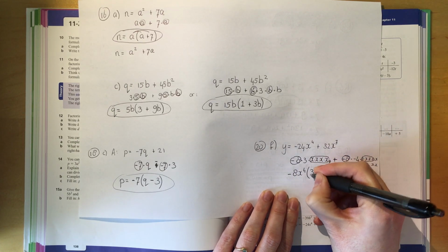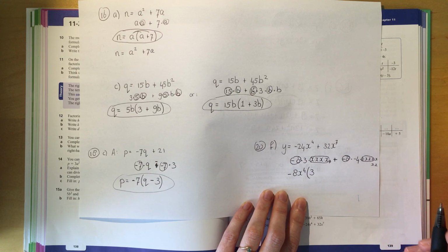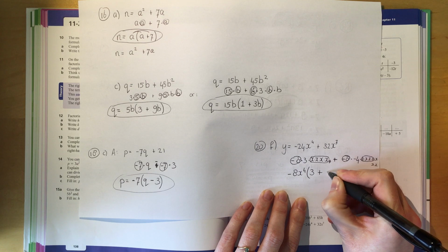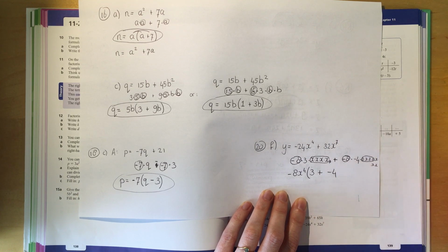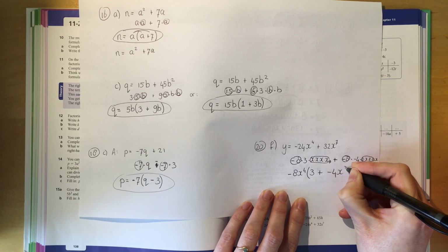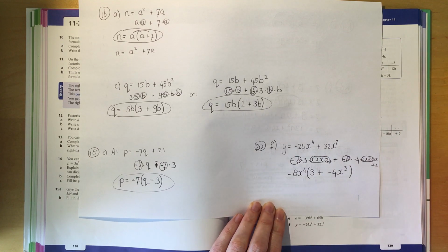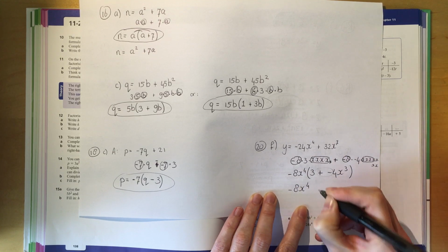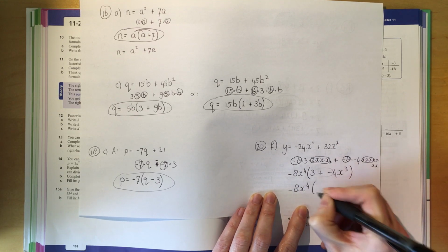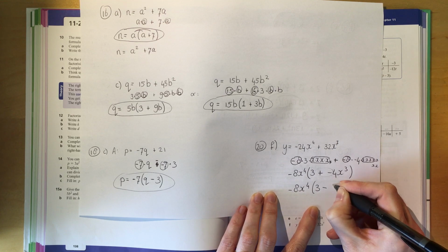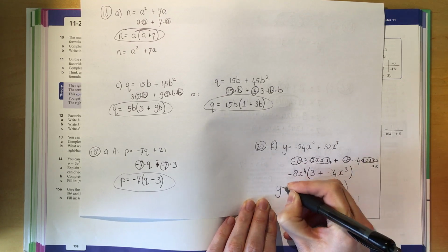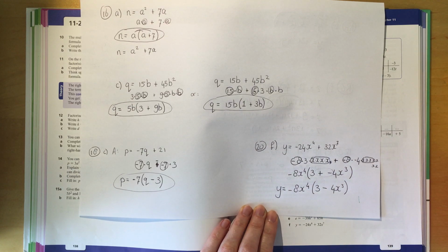Just the 3 from the first term, and plus minus 4, 3 x's left, so x to the power of 3. This could be the final answer, but this of course is not very nice, so let's change that. Minus 8x to the power of 4, and then 3 minus 4x to the power of 3 in between the brackets, and don't forget y equals at the beginning.